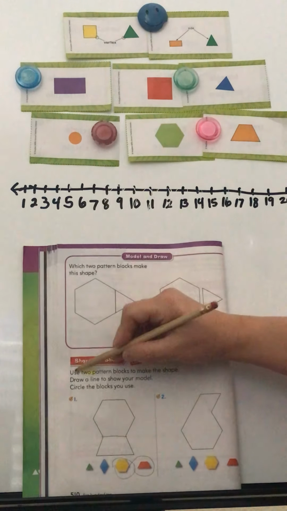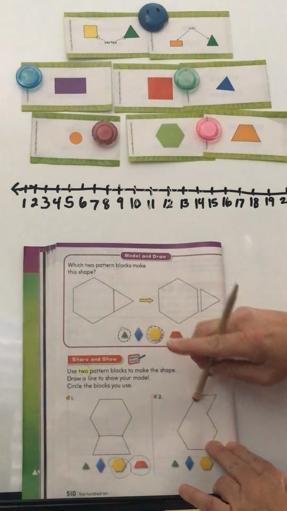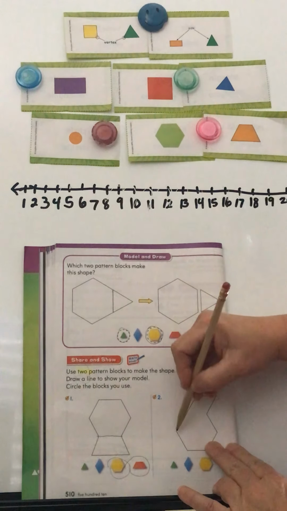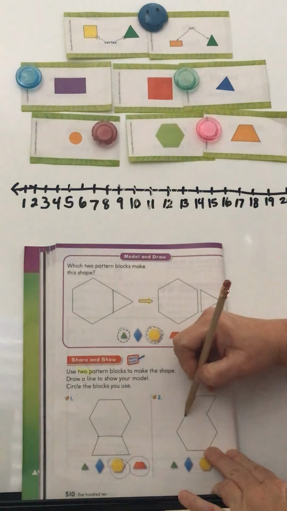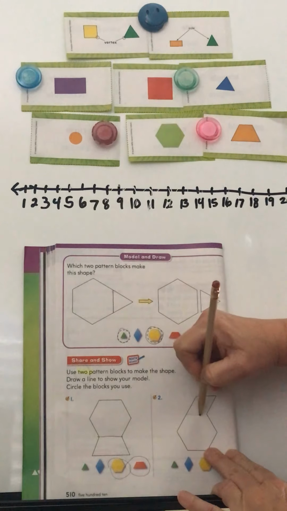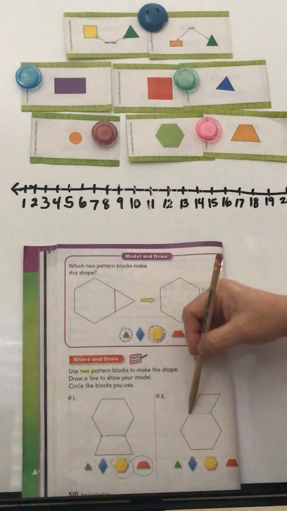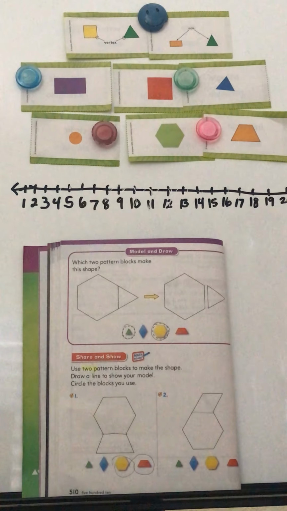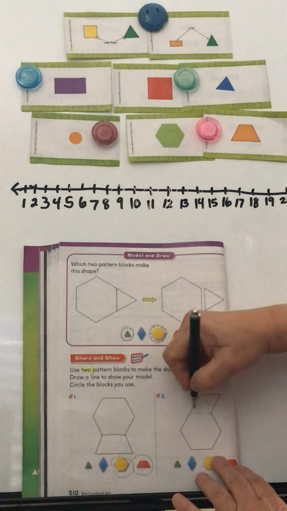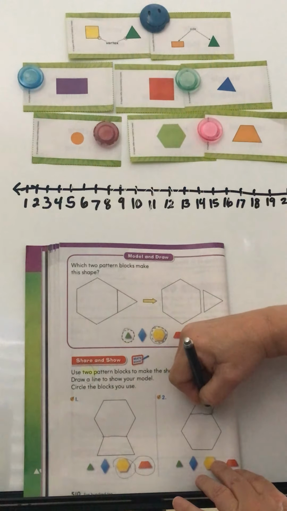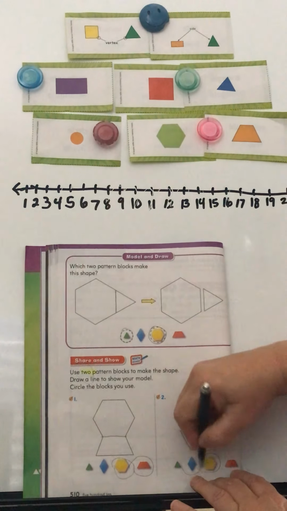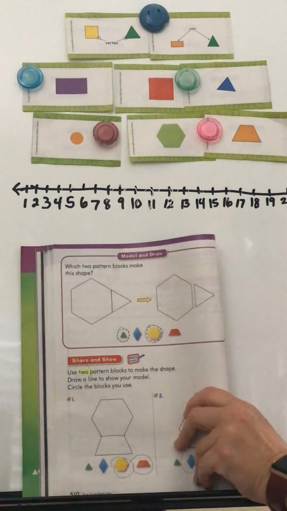And it can only be 2, so it can't be a triangle. Let's see, if we were doing a hexagon, the line would be about right there, right? And then I see we made a diamond. So our shapes are, if we draw that line at the top there, a hexagon and a diamond, okay?